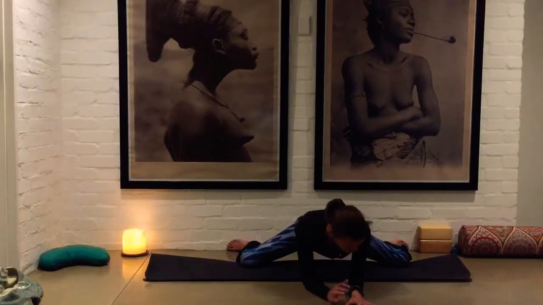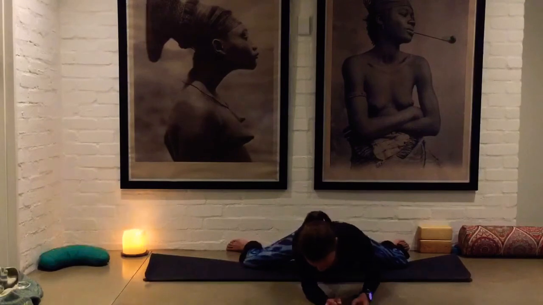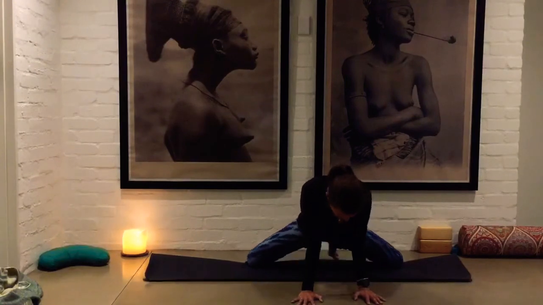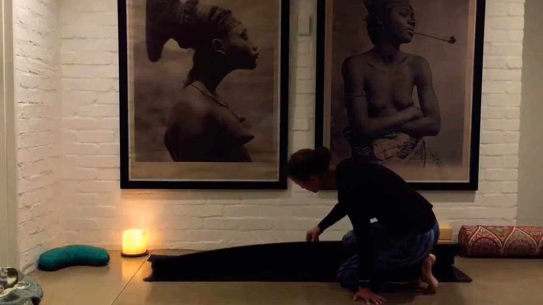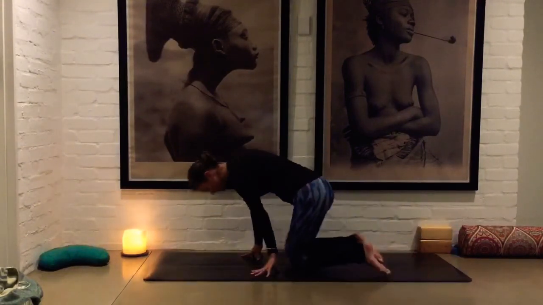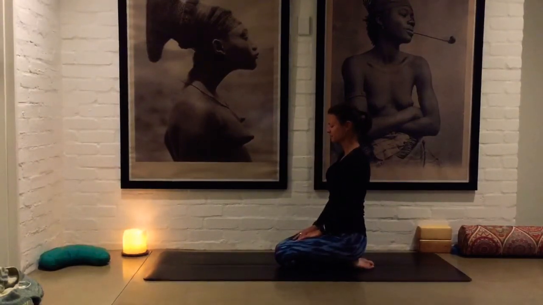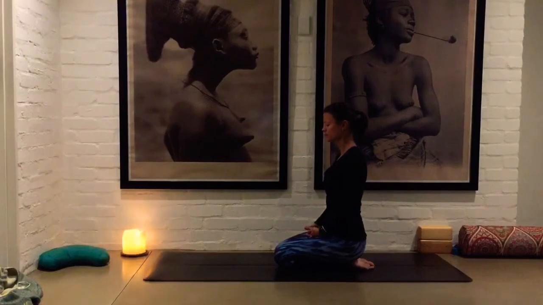Two more deep inhales and exhales. Alright, to come out, you probably just want to army crawl yourself forward, come to your hands, bring your heels together, and then bring your knees back together. You can unfold your mat. And let's just come into a seated position to just notice that we are still alive. Maybe take a sigh out.